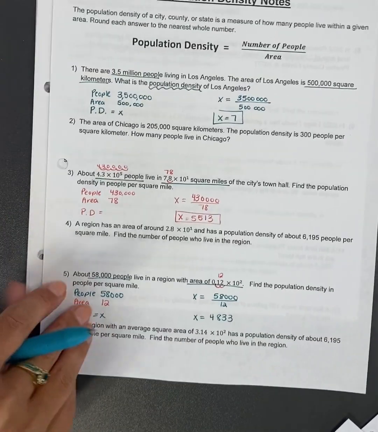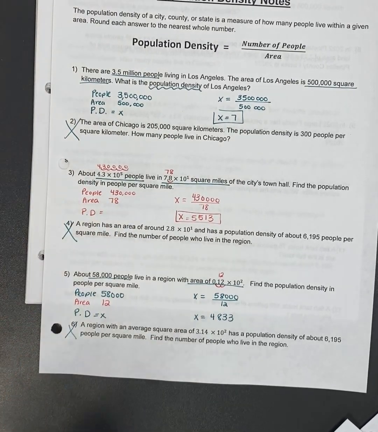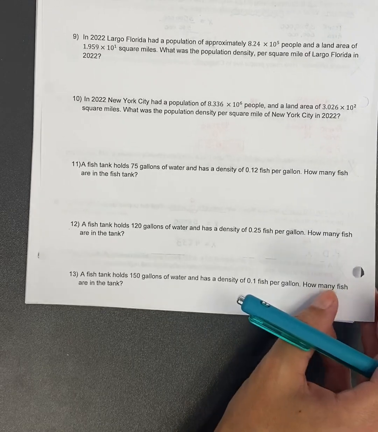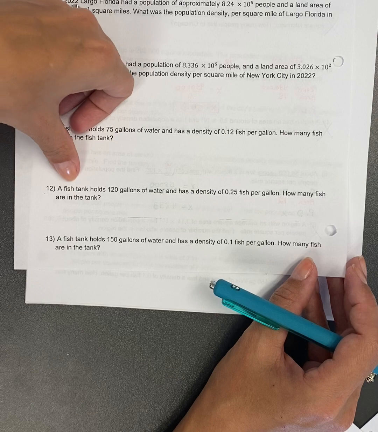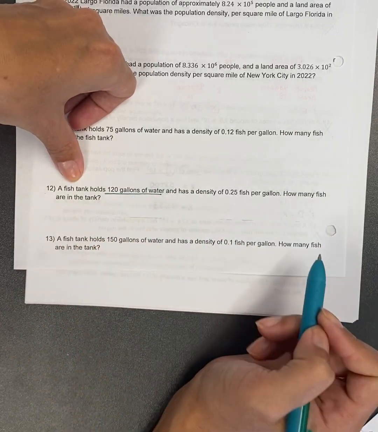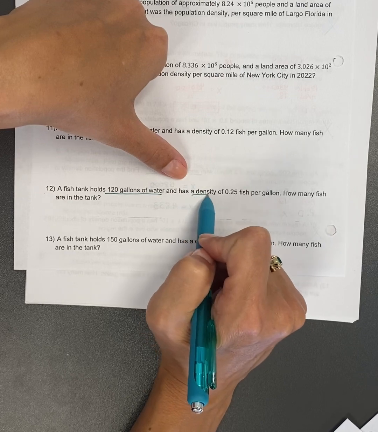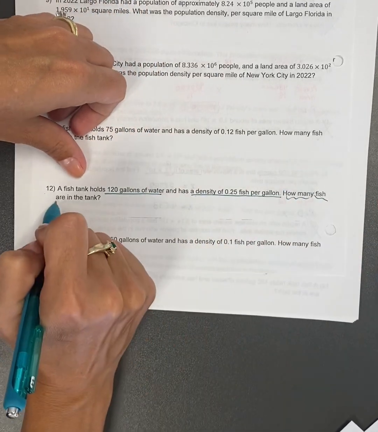So we're going to change it slightly on the back. It's exactly the same. We're going to skip number 2, 4, and 6. You can cross out those. On the back, you're going to do the rest of these, but we are going to do one of these problems together. We'll do number 12. Number 12 says a fish tank holds 120 gallons of water and has a density of 0.25 fish per gallon. How many fish are in the tank?